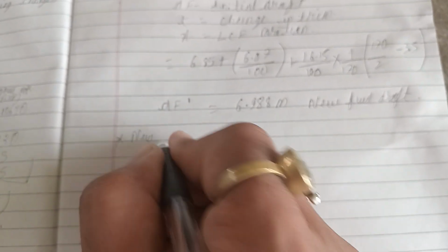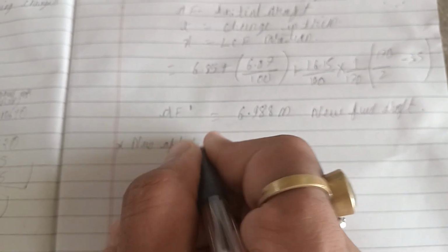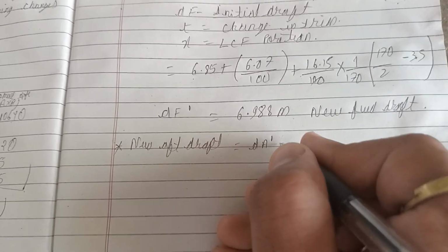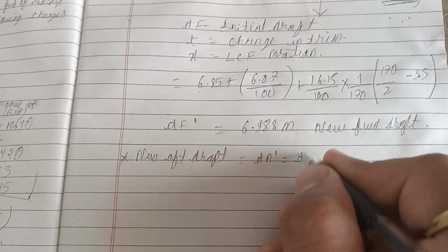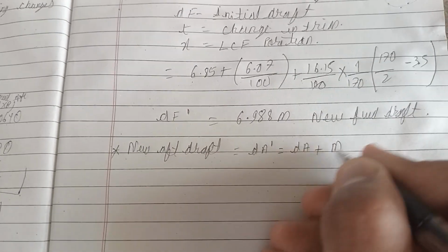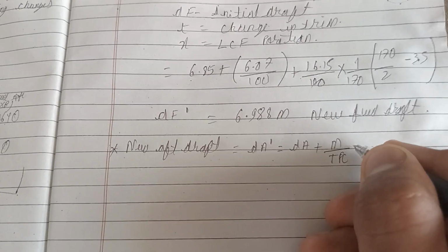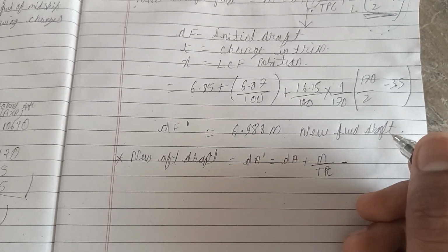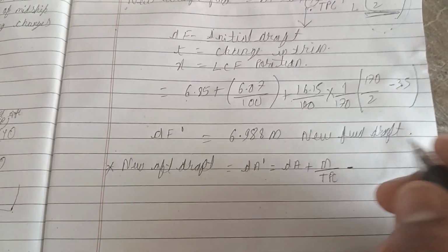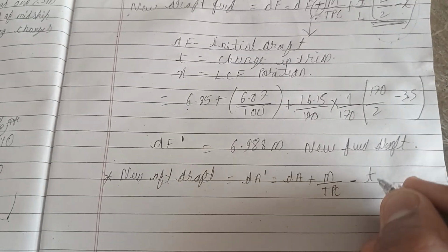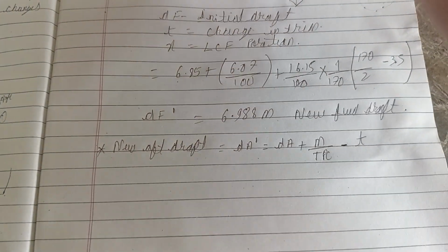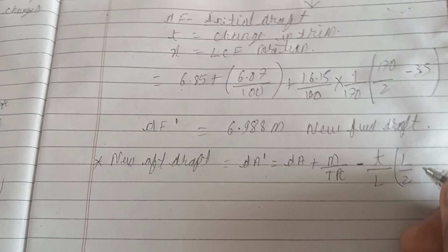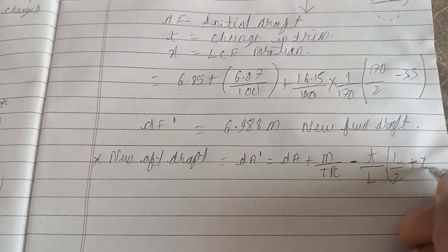The new aft draft is equal to dA, that is initial, plus m by TPC, and then here putting the minus sign. Why? Trimming by forward, so aft draft will reduce, so negative, minus T upon L, and then in the same way L by 2 plus x.